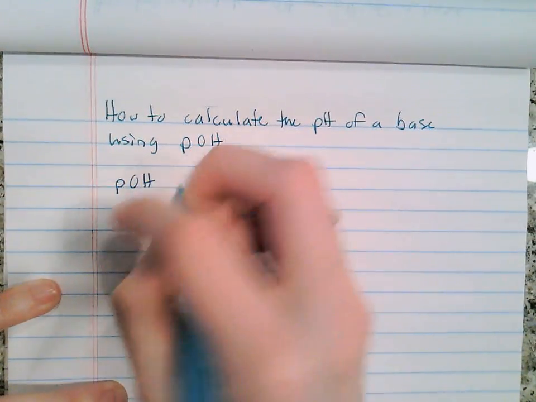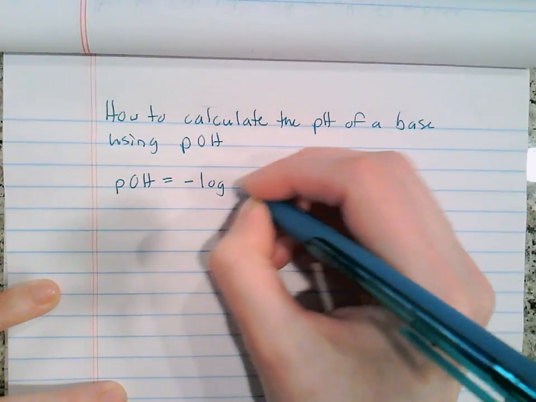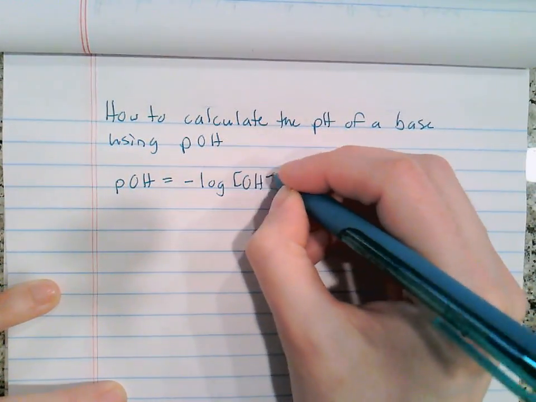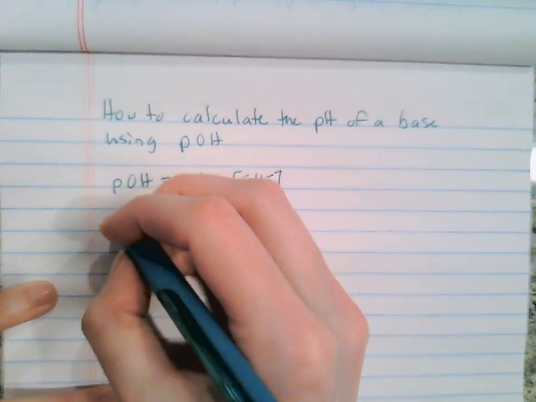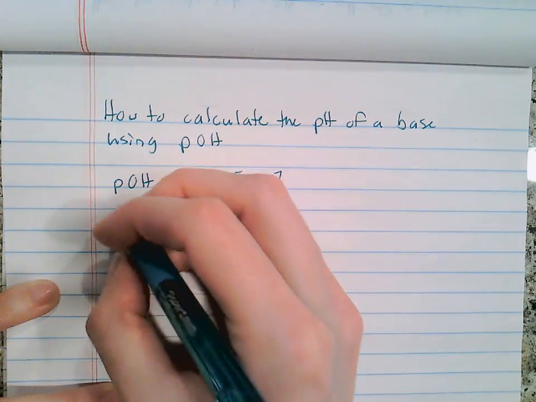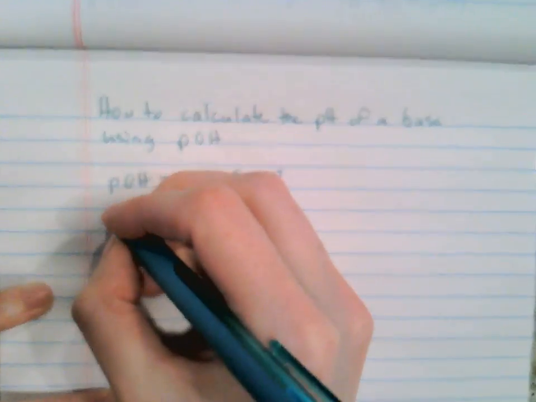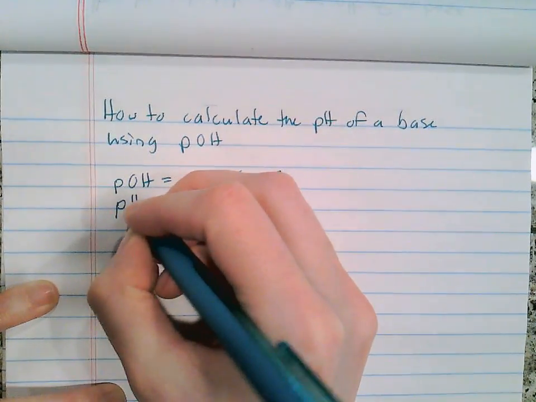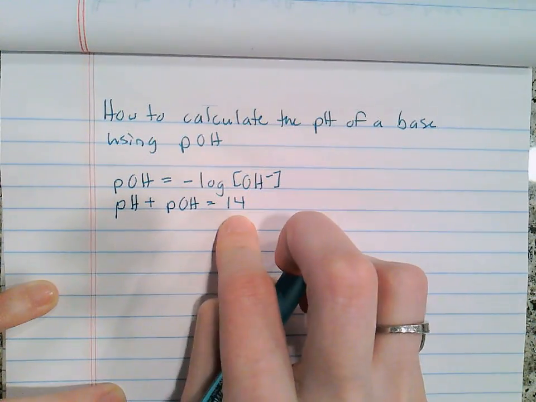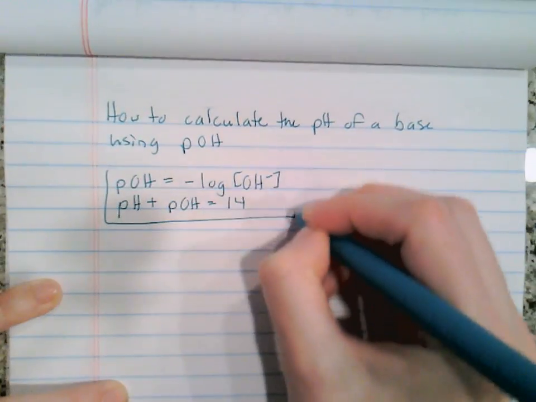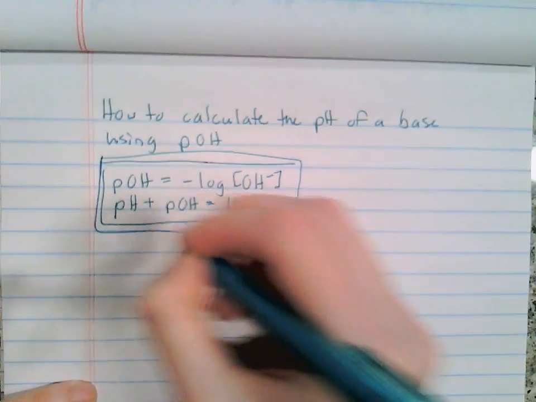The pOH, or power of hydroxide ions, is going to be equal to negative the log of the concentration of hydroxide ions. Now, we're used to thinking of things in terms of pH. So a lot of times we're going to take this pOH that we find and convert it. So another useful formula is going to be pH plus pOH equals 14. You want to have these two formulas memorized, ready to go.